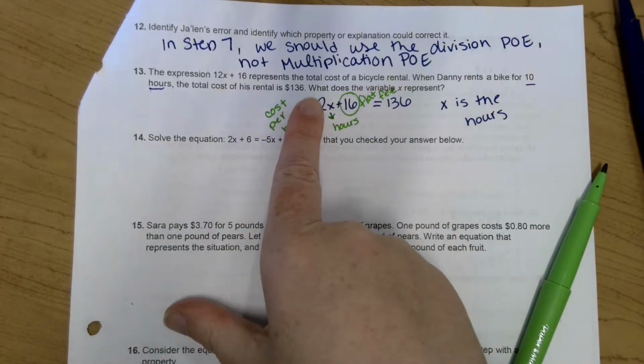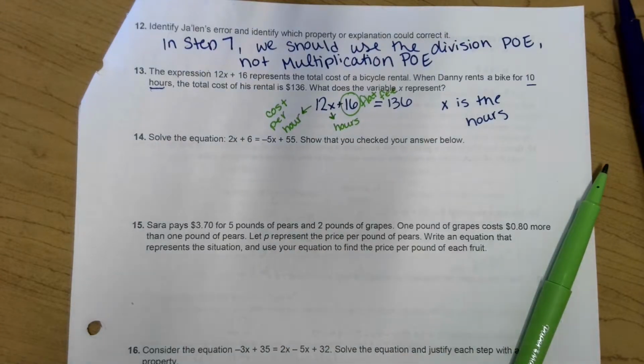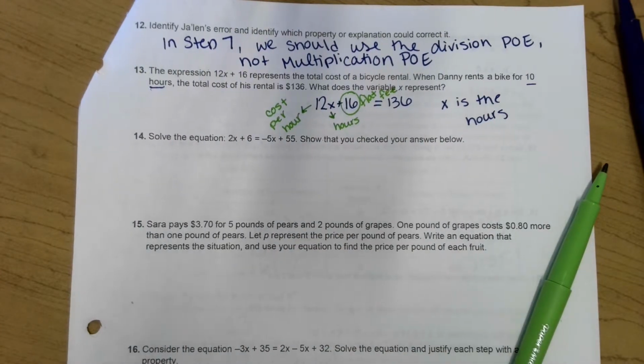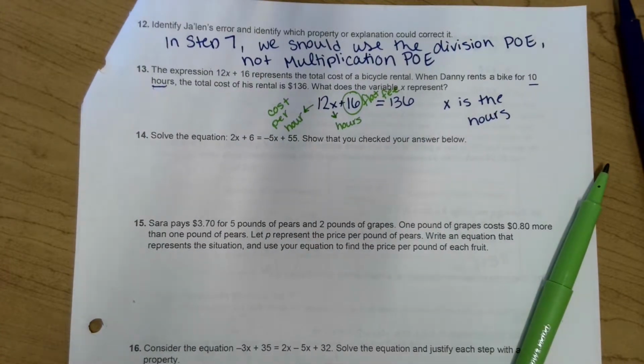So this would be the cost per hour. This would be a flat fee. And the x would be the number of hours that I would be renting that bike. And then if I were to plug 10 in, it should make sense that this equals 136.